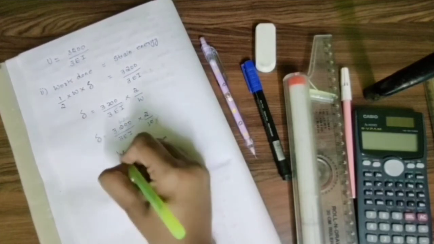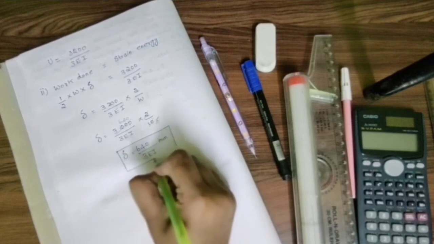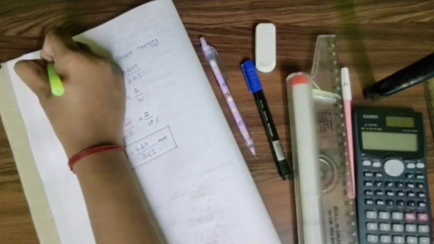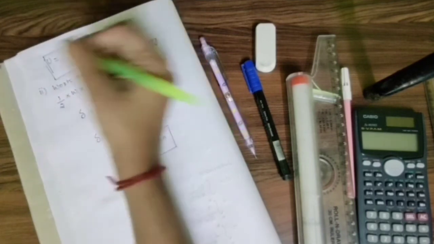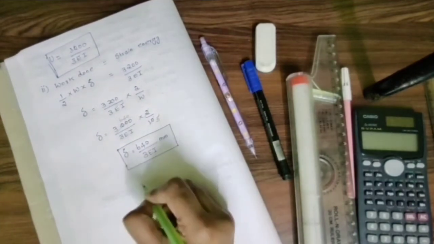That is the unit for deflection. So we have calculated deflection, and then we have calculated even strain energy. So this is the solution for this question. We have arrived at strain energy and deflection for this question.